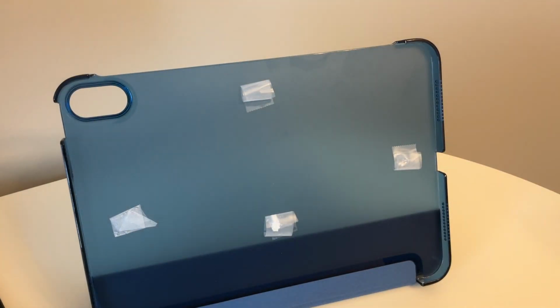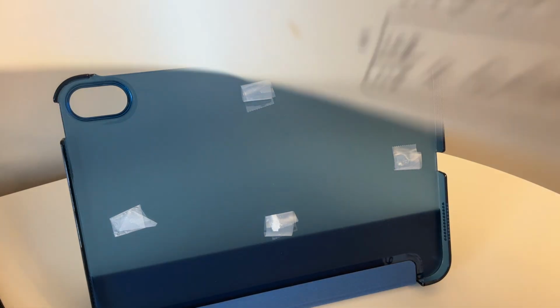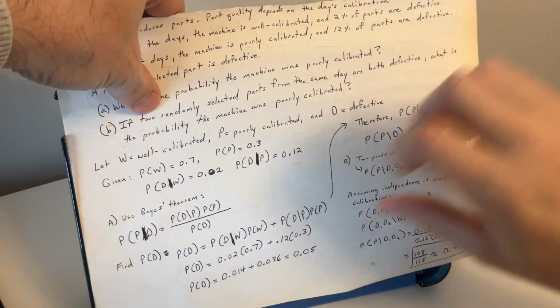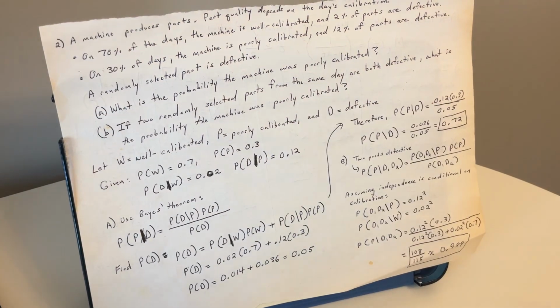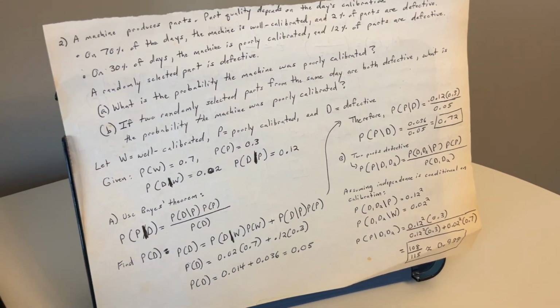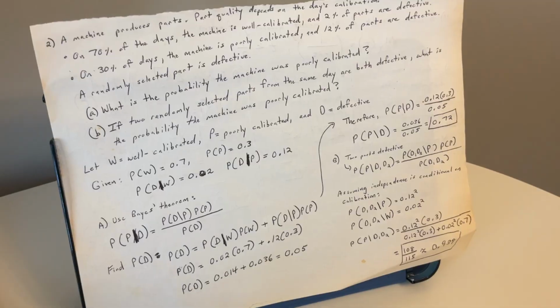So, move along. Sorry about that. Old-fashioned setup here. Number 2. Okay, so number 2. Let's see, get that in focus.